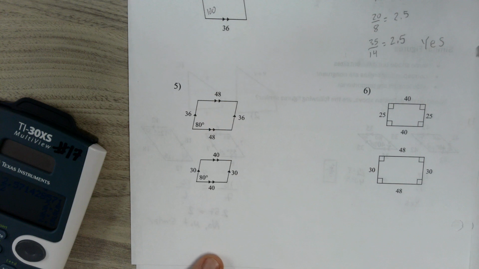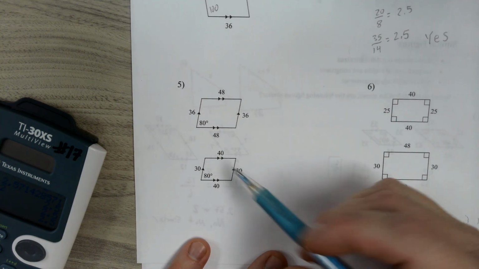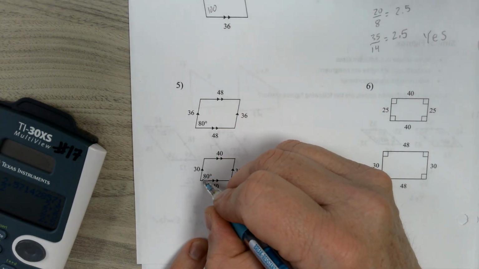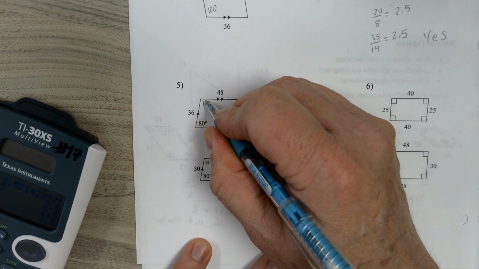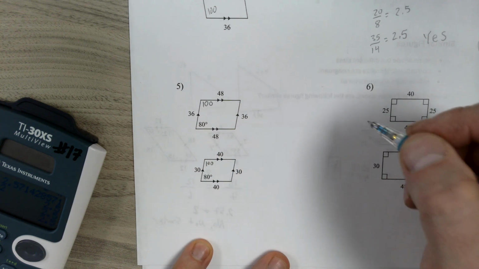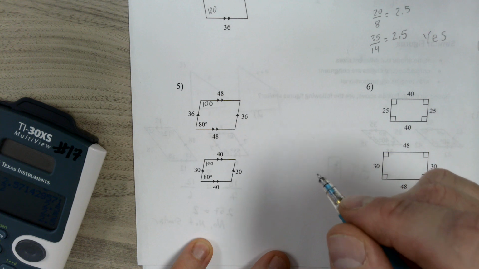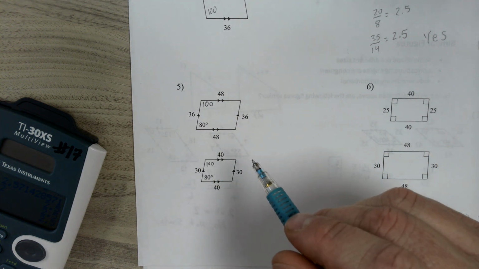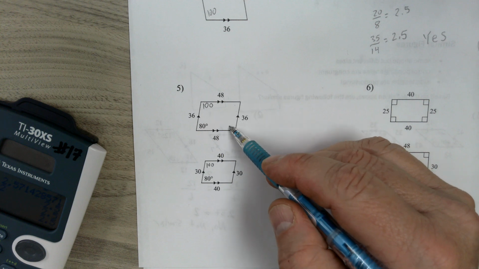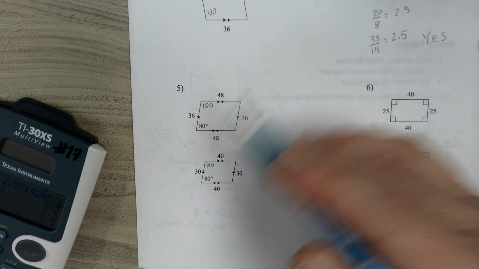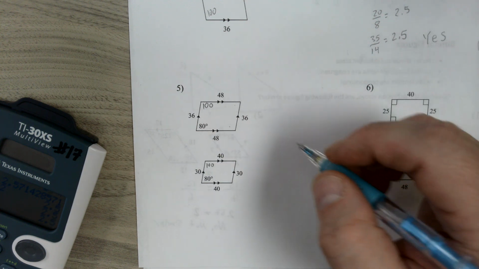Alright, let's take a look at the next one. This is the same type of deal with these 80s, and so if this acute one is 80, then this obtuse one is 100, so they add up to 180. The angles are going to be the same, because then this will be 80, this will be 100, so the angles work. Same shape. Now we have to look at proportionality.